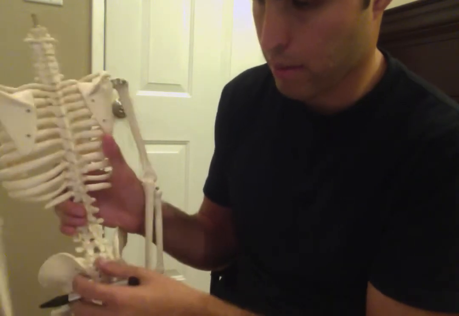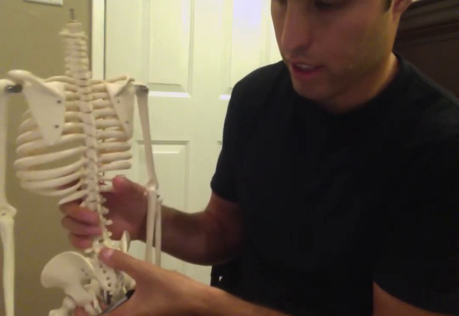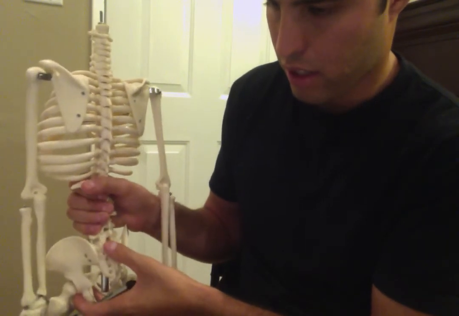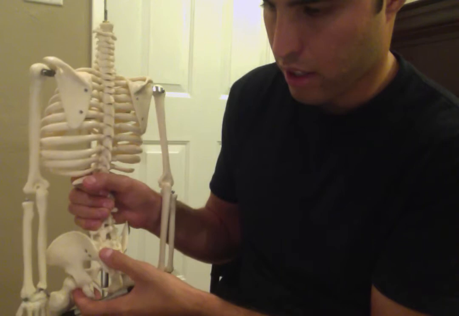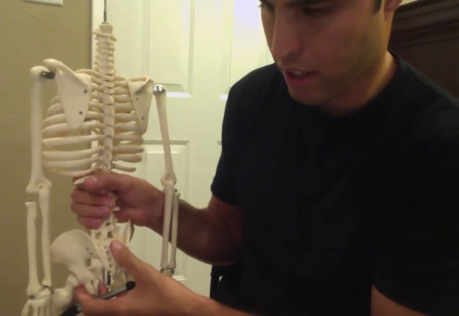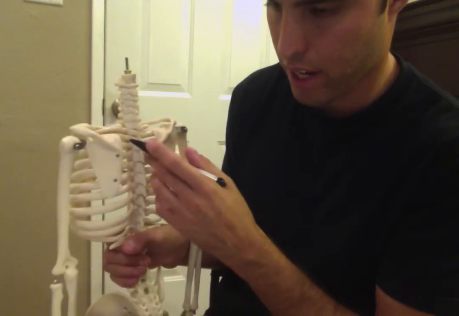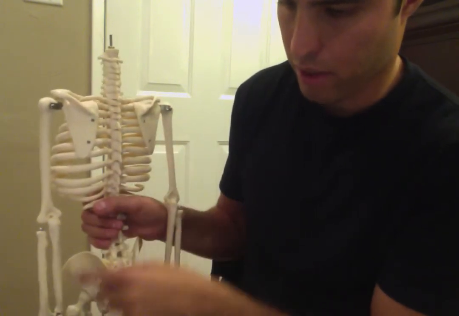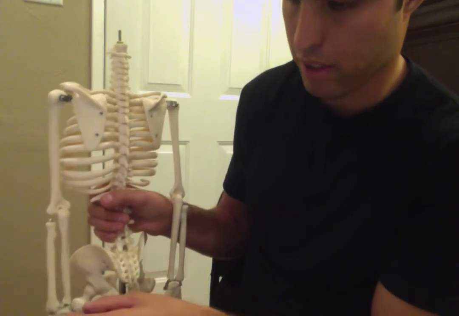And what's unique about the transverse processes from the other vertebrae are these transverse foramen, which the vertebral arteries pass through to service the brain.